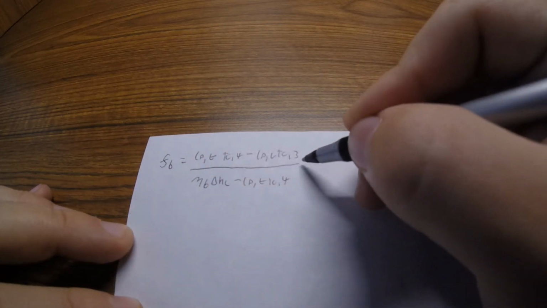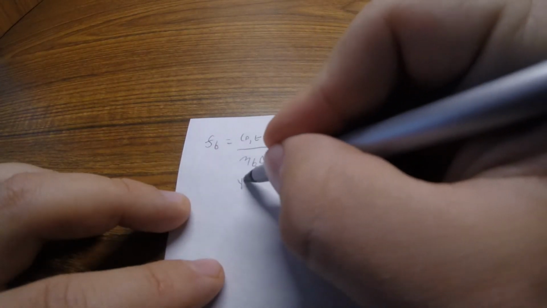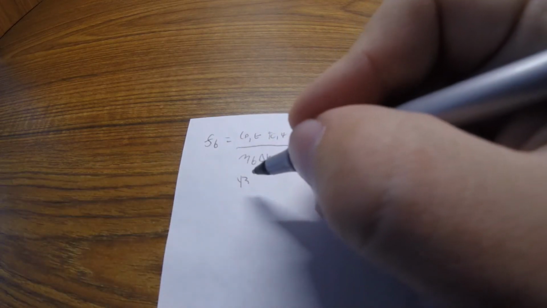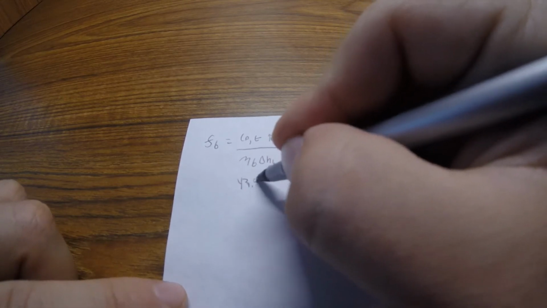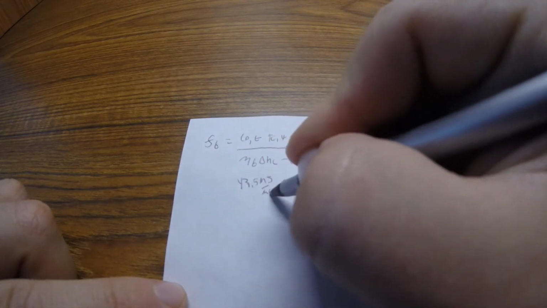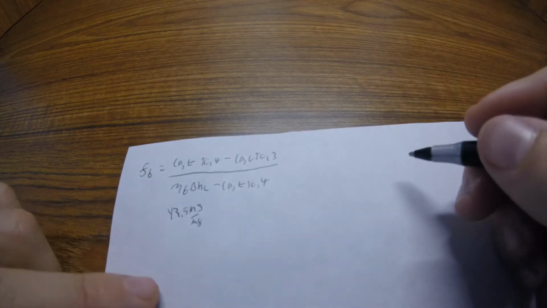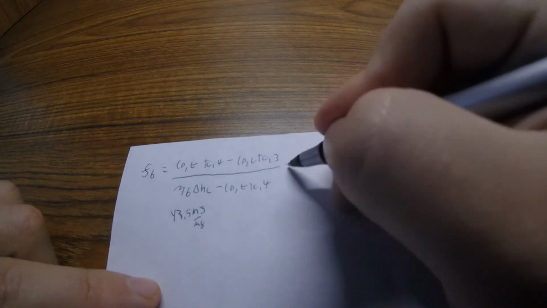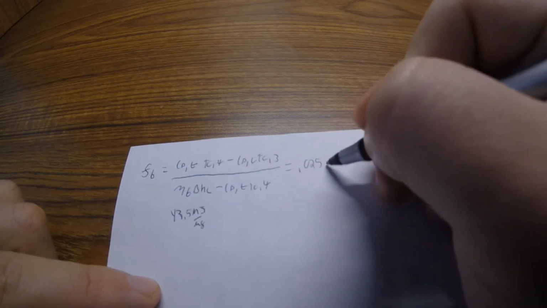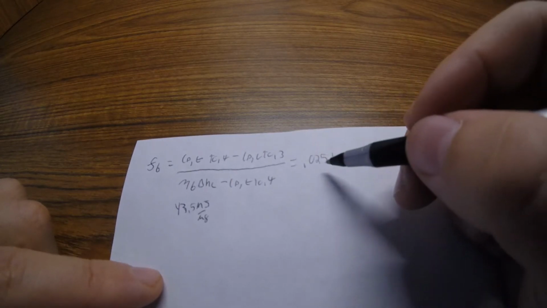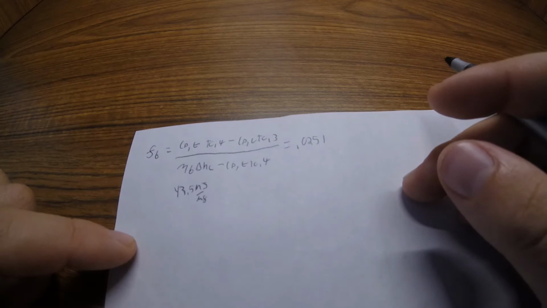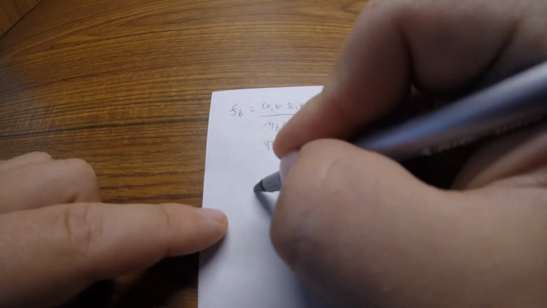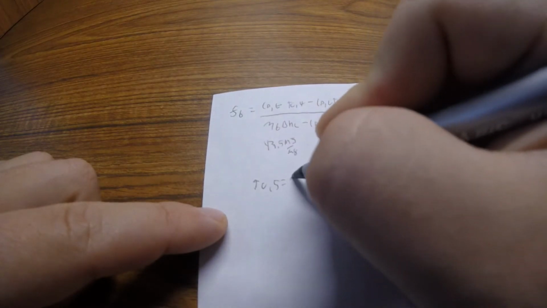But also because we wrote this as 43.5 megajoules per kilogram, make sure to convert that to joules per kilogram. Once you do so, you get 0.0251. So not a very high fuel to air ratio. So that's good. That's what we want. So now we calculate temperature at state 5.